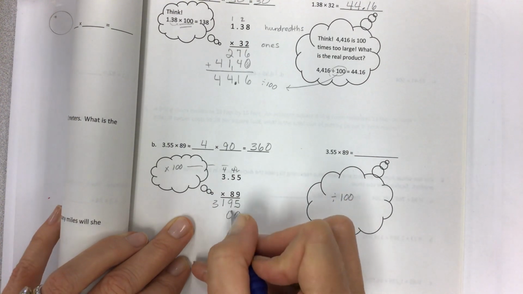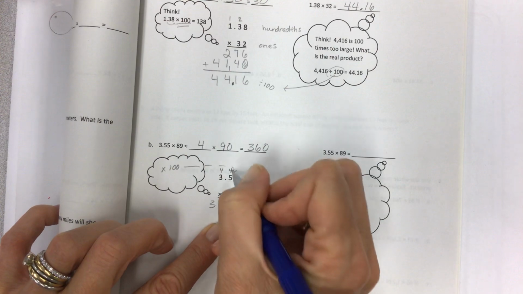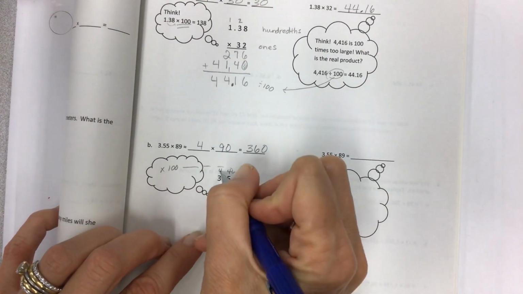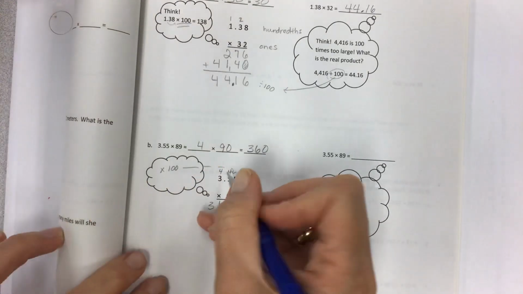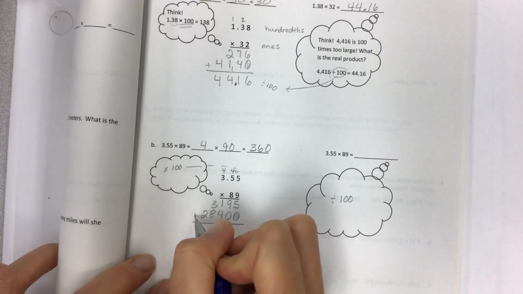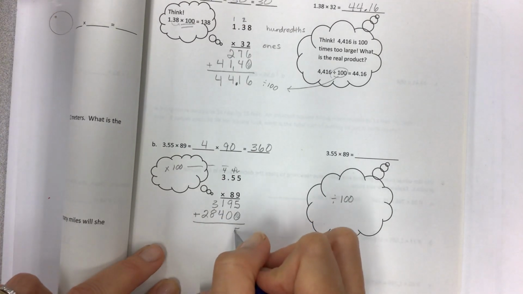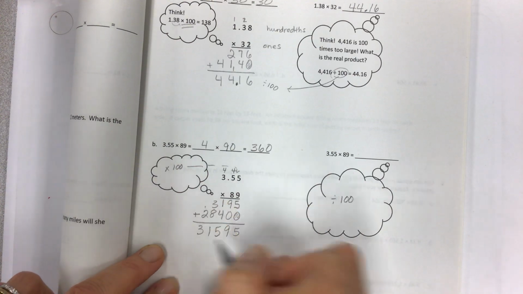8 times 5 is 40. This is the 0 from the 4, 40. 8 times 5 is 40 plus 4 is 44. Carry the 4. I'm just going to use that. It's already there. 8 times 3 is 24, 25, 26, 27, 28. Add those up. Get your 5, 9, 5, 9, 10, 11, and 3.